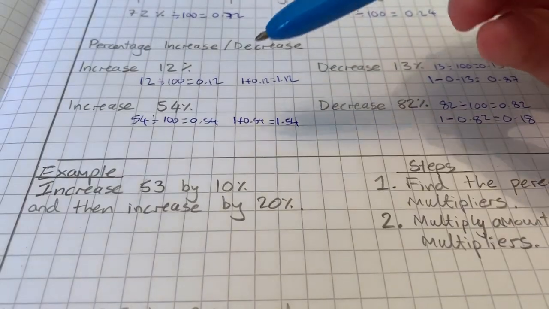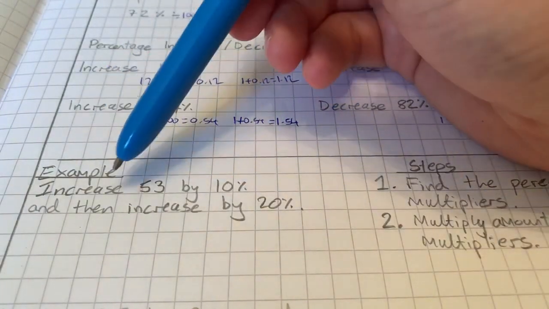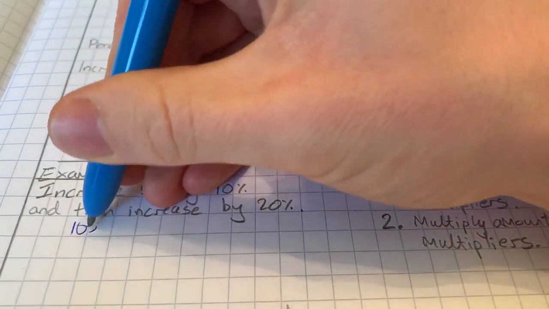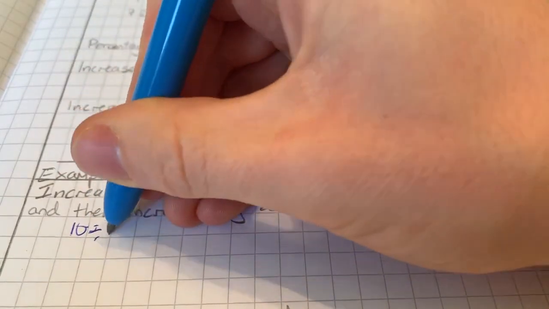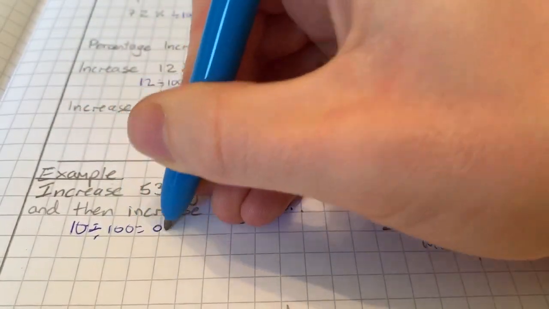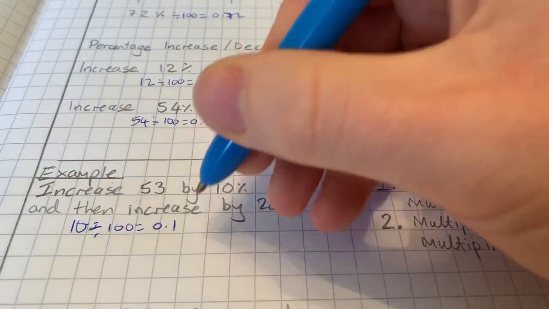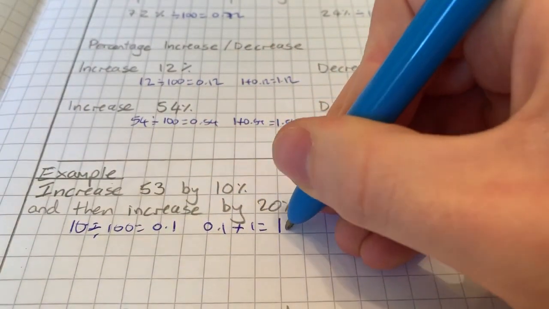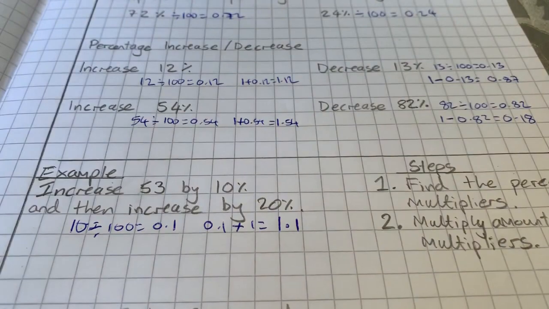The first one is 10%, and it's an increase. So we take 10 divided by 100, which is 0.1. And because it's an increase, 1 add 0.1 is 1.1. That's one multiplier.